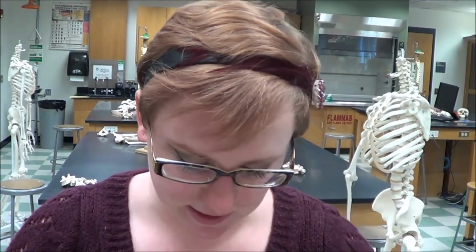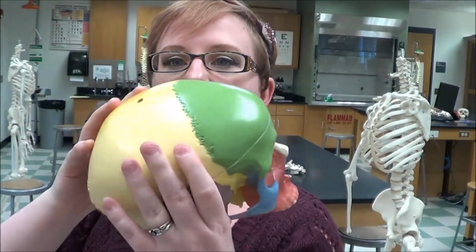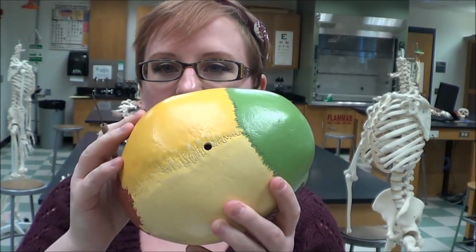Next on our list is parietal bone. Parietal bone is going to be the top two bones, so here's our front. There you go, along the dorsal side of the skull, the dark yellow and the light yellow. So yes, there are two parietal bones and they are identical.